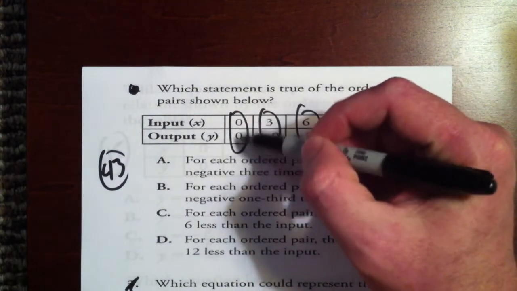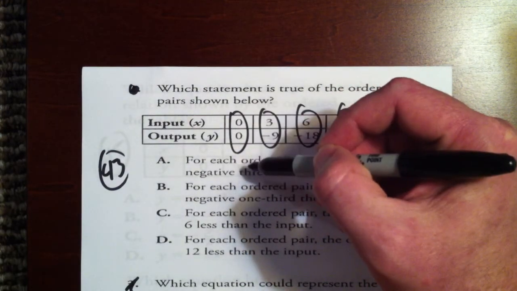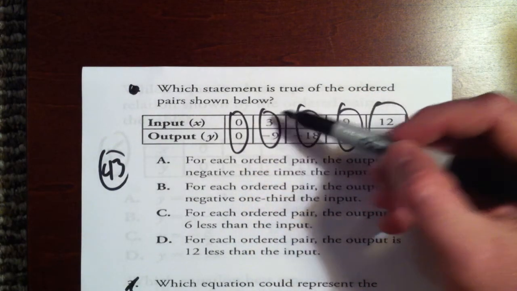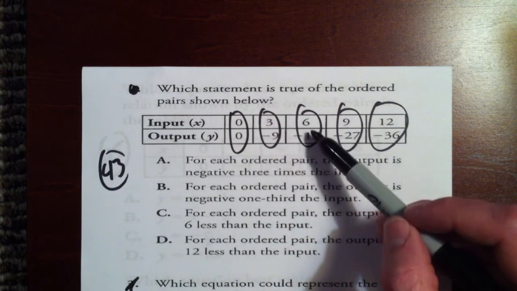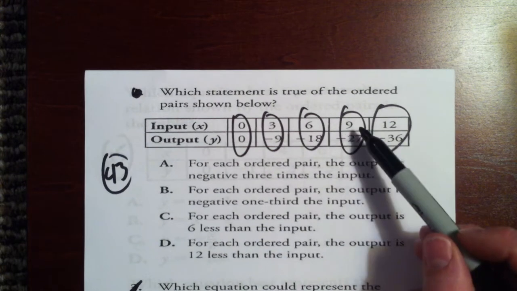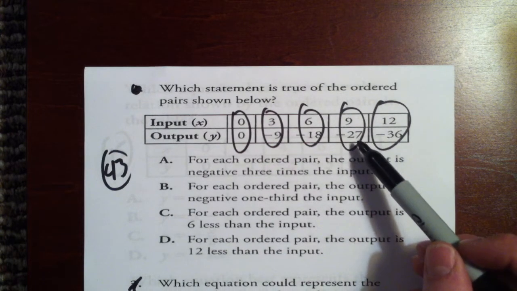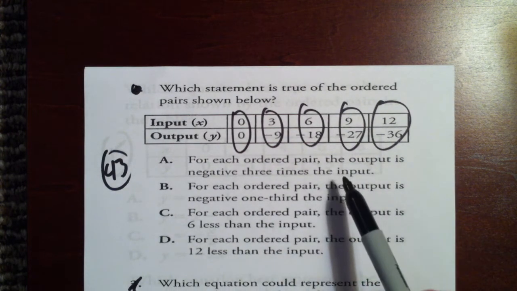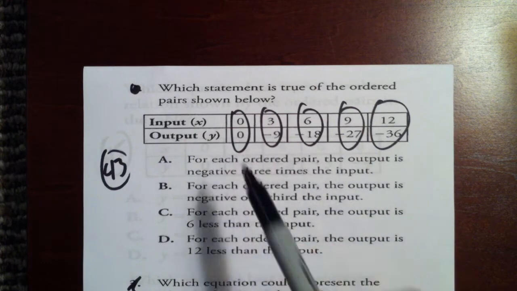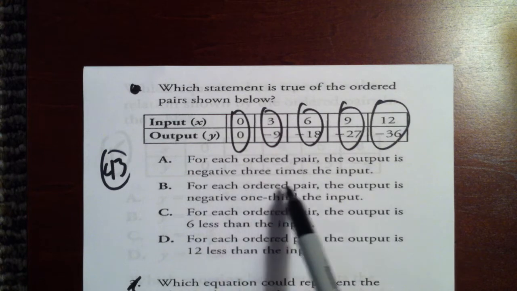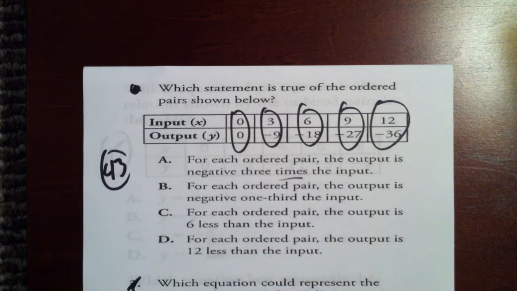Well, negative 3 times 0 is still 0. Negative 3 times 3 is negative 9. Negative 3 times 6 is negative 18. Negative 3 times 9 is negative 27, and so on. So it looks like that might be the best choice. For every ordered pair, the output, which is y, is negative 3 times the input.